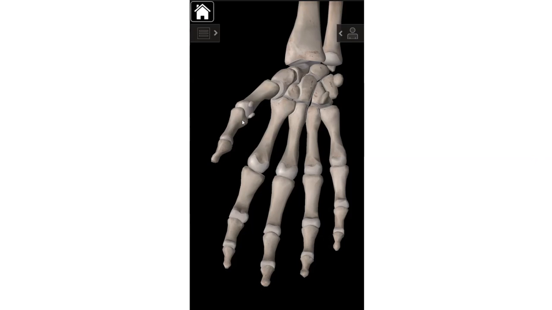Then we've got our phalanges. So the thumb has 2. There's a proximal and a distal. And then all the rest of the digits, so digits 2 through 5, have 3 phalanges. So there's the proximal one of the second digit, the middle or intermediate of the second digit, and then the distal of the second digit.